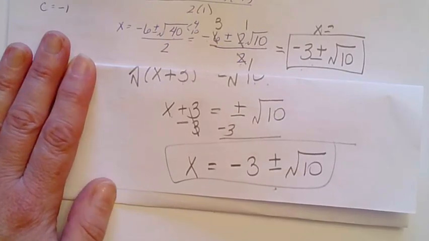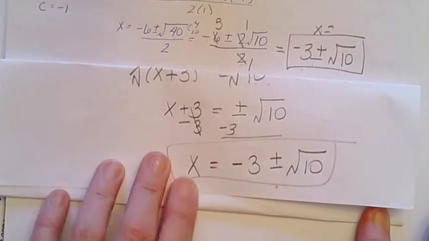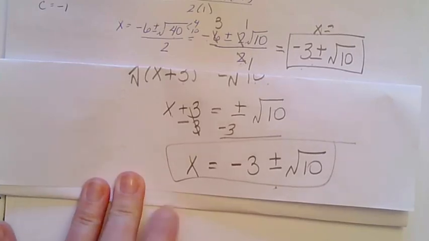So you could pick your poison. Quadratic formula, it's a formula, plug and chug. This one has a little bit more algebra involved. But that is how to solve an equation by completing the square.